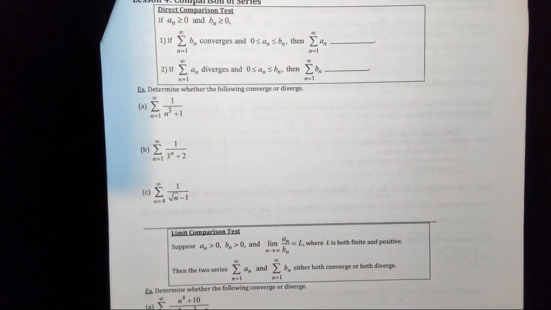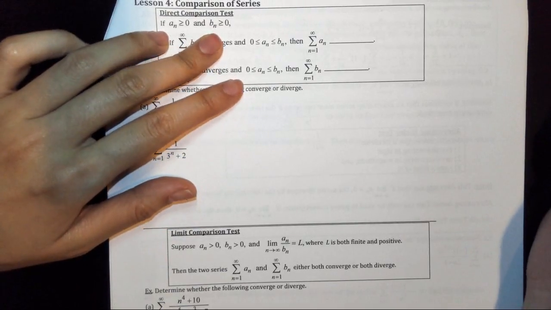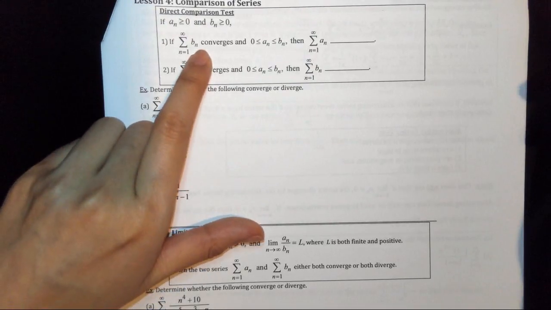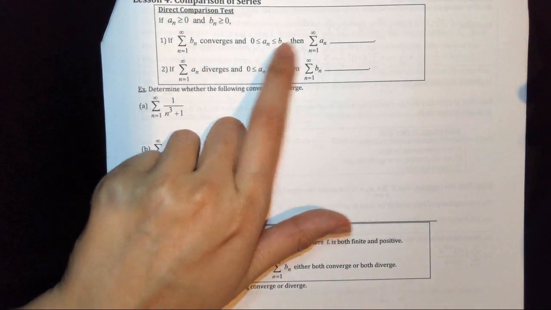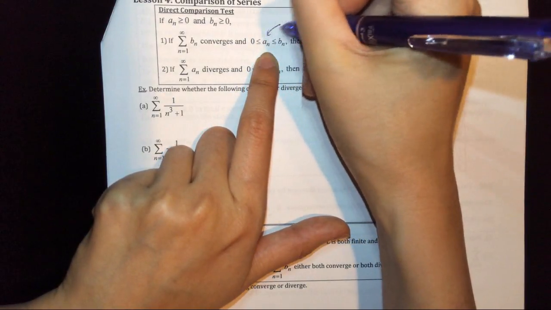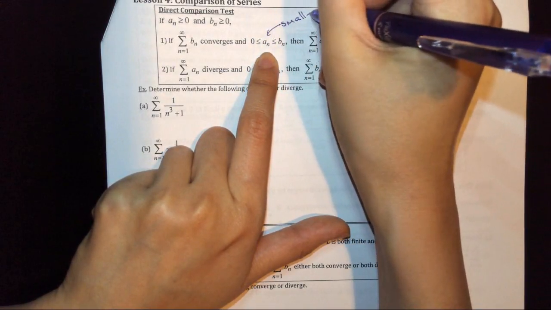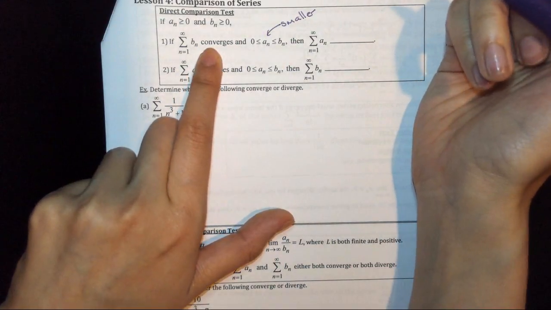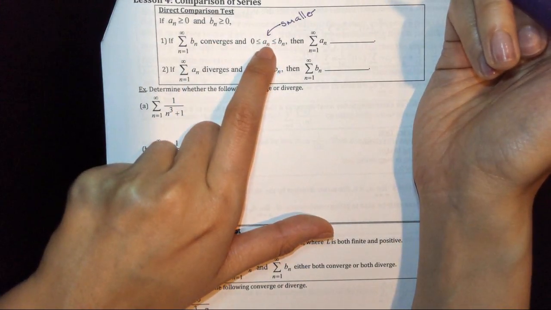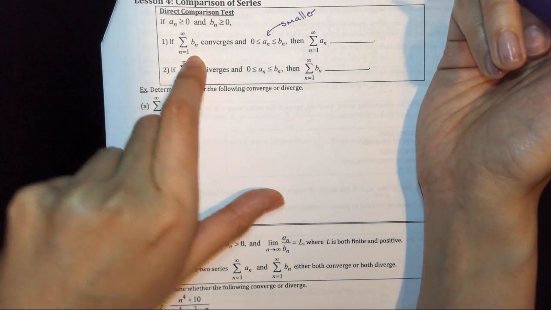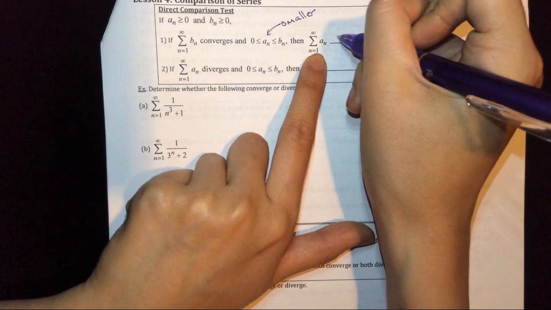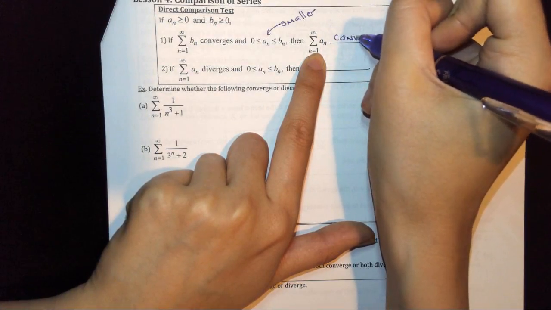This one says that if you have two sequences that are greater than 0, if one series converges and you can prove that another series is smaller than something that you already know converges, then you can say that series is also going to converge.